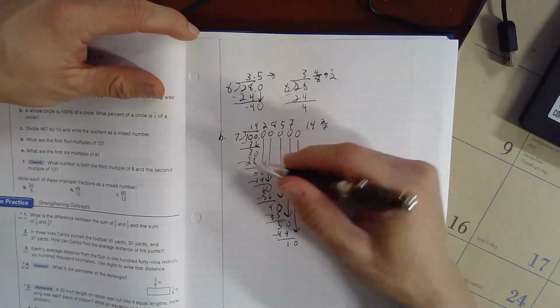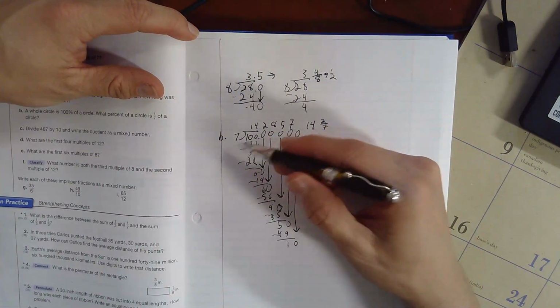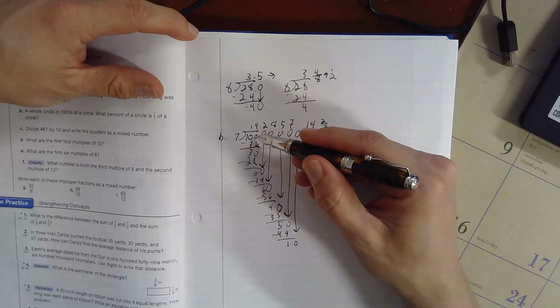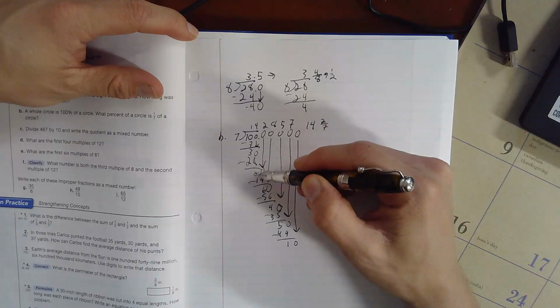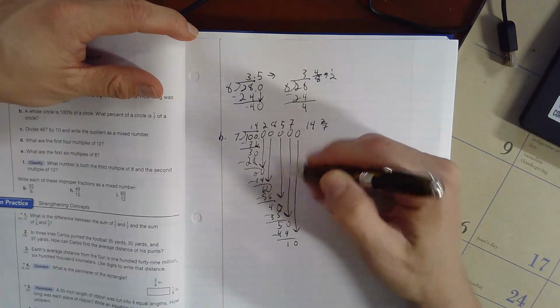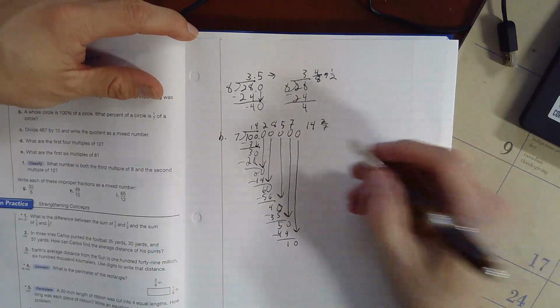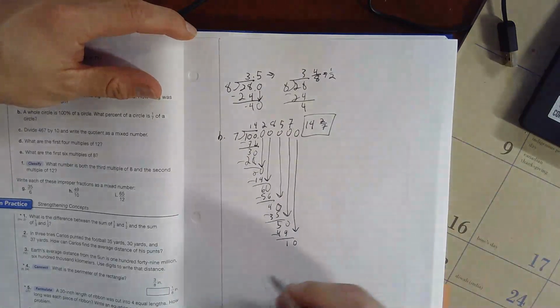Is it 2? 100 goes into 7, 3, 0, 28, 2. Yeah. Okay, so 14 and 2/7. That's your answer.